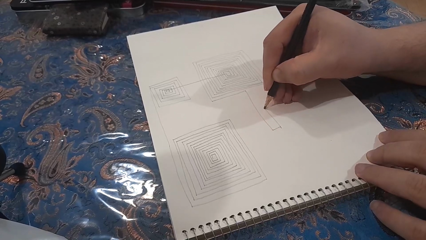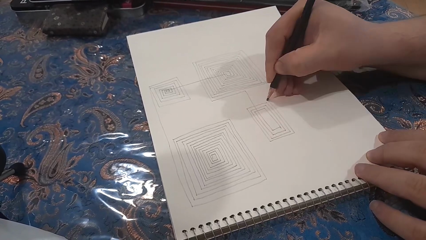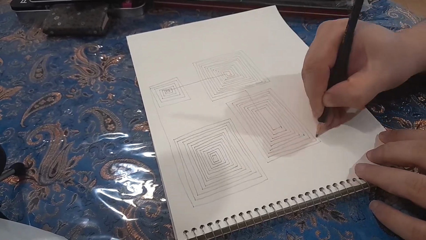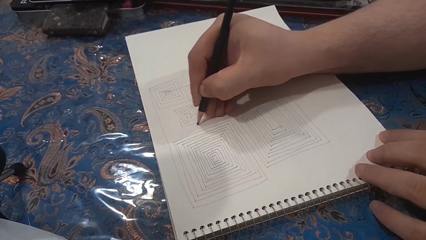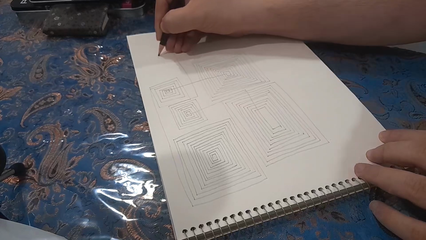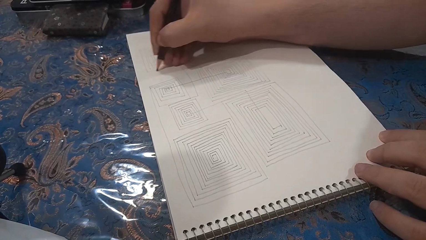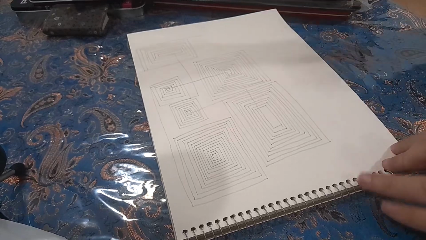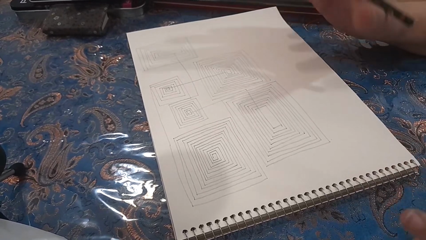I'm gonna go for a rectangular shape this time. And you can keep going as far and as long as you want and can.